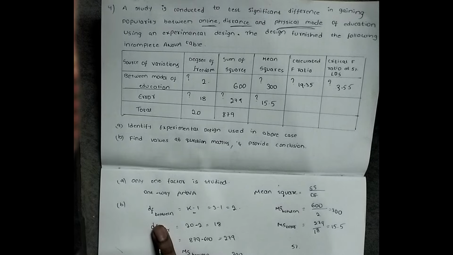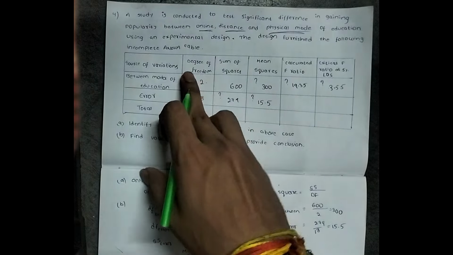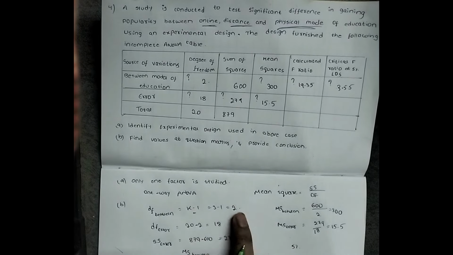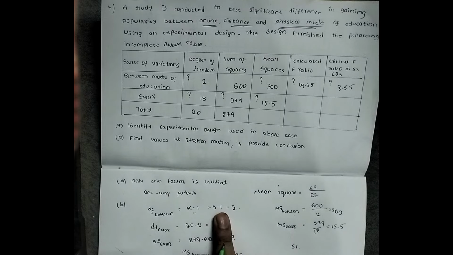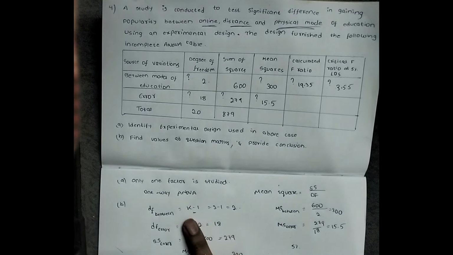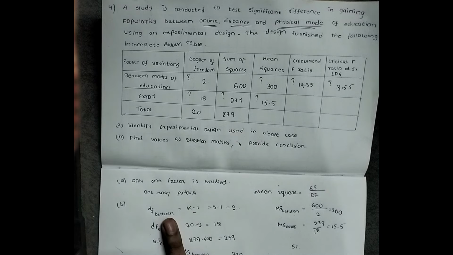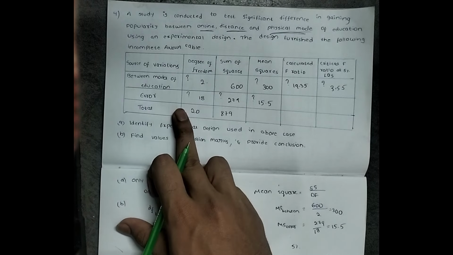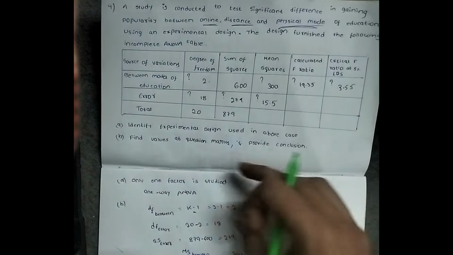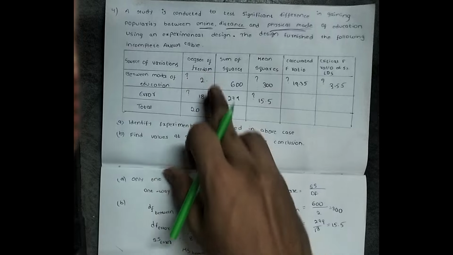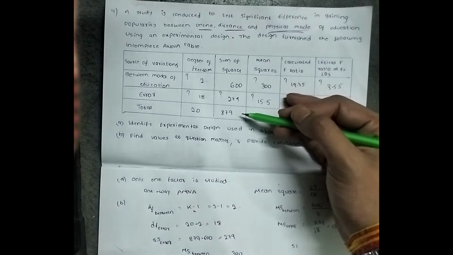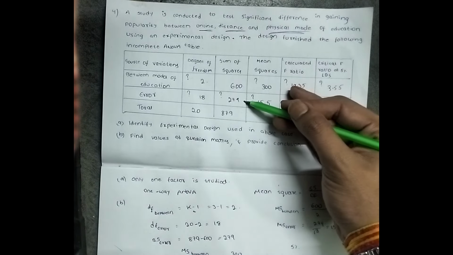The formula for degrees of freedom is k minus 1. Degree of freedom for between modes of education is k minus 1. Here k equals 3. Why k equals 3? As we have 3 groups: online, distance and physical mode. Hence we got 2 here. Degree of freedom for between is 2, total is 20, then error automatically we found 18. Also sum of squares is given, 600 and total 879. From this we got the error sum of squares.